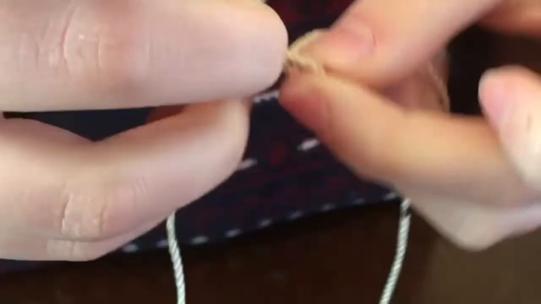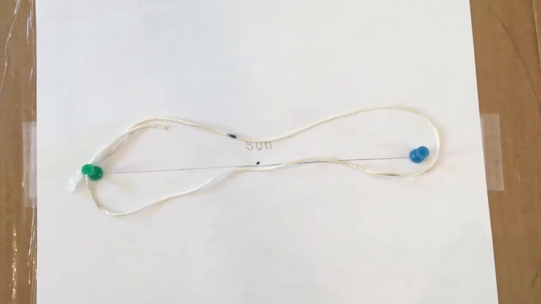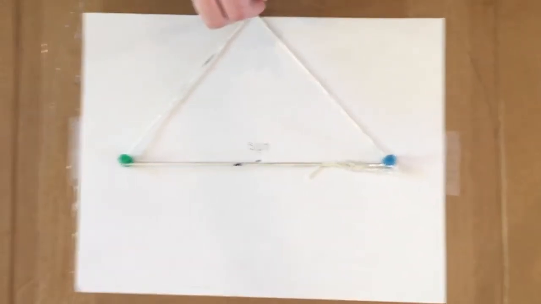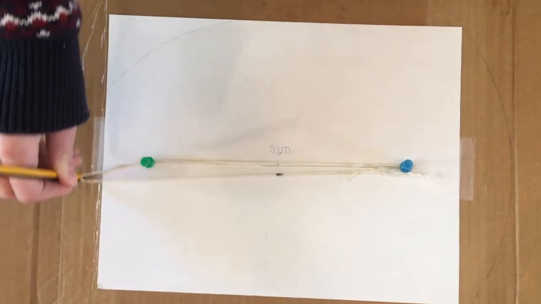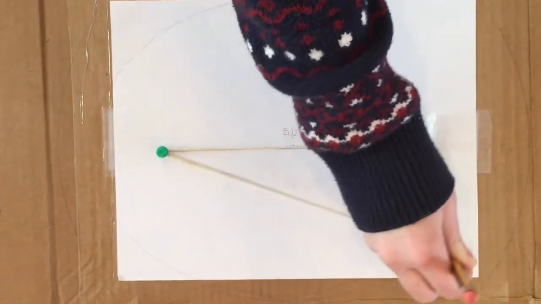They will tie a 60 centimeter string together, making a loop, and put it around both the thumbtacks and place the pencil inside the loop. With the string taut, the student should move the pencil around the paper until they draw an ellipse.